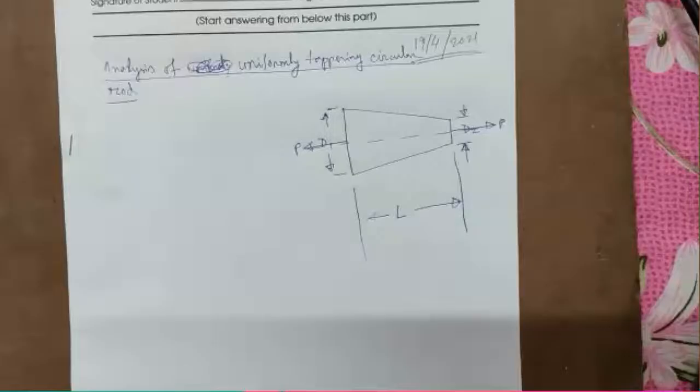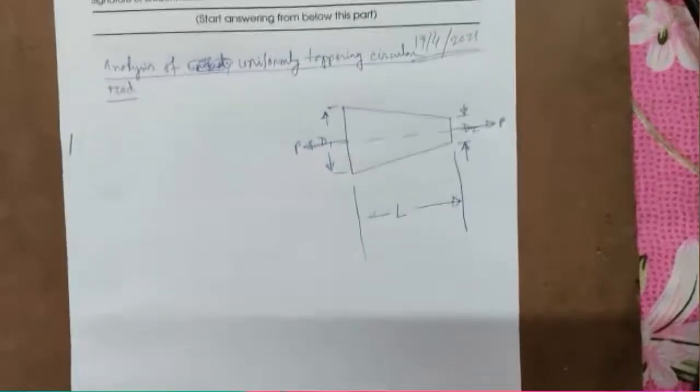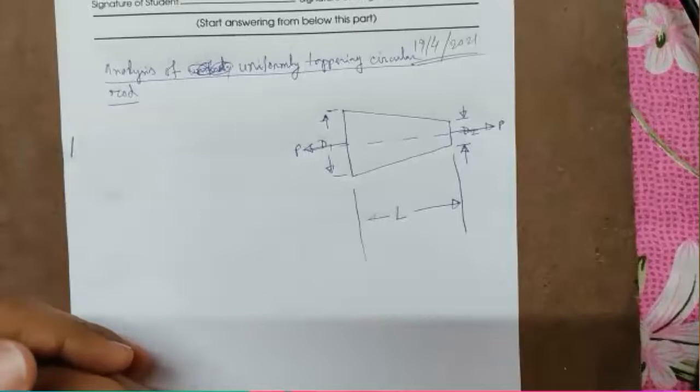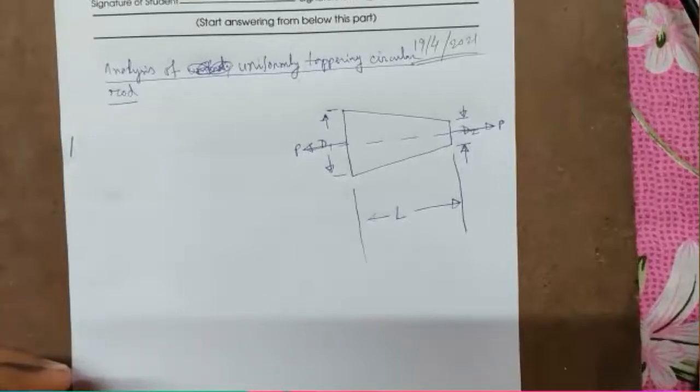Okay, zooming in is a very difficult task. Let me see whether I have that option or not. Is it necessary to zoom?